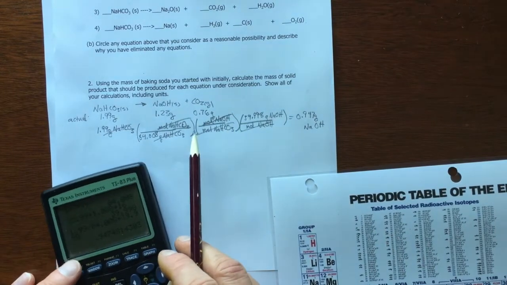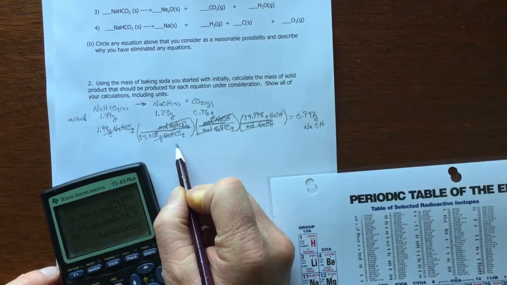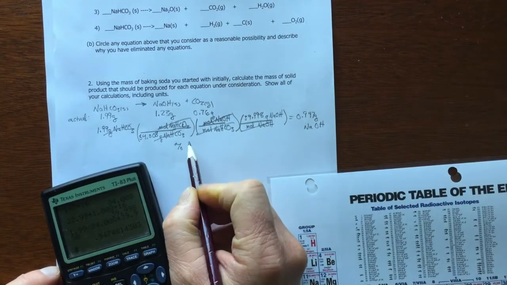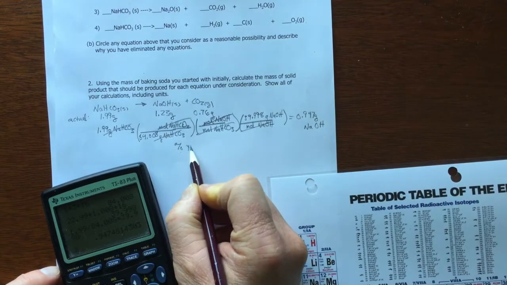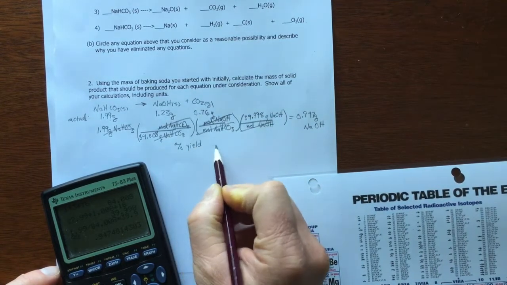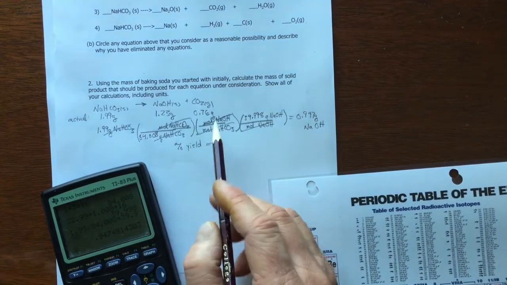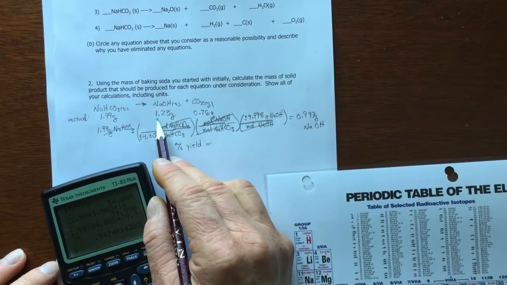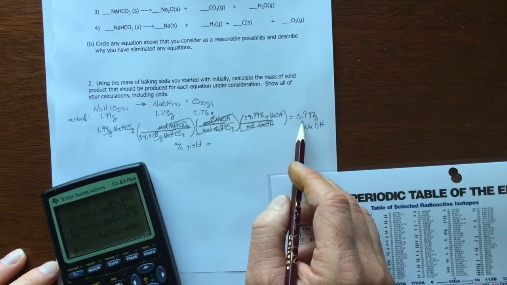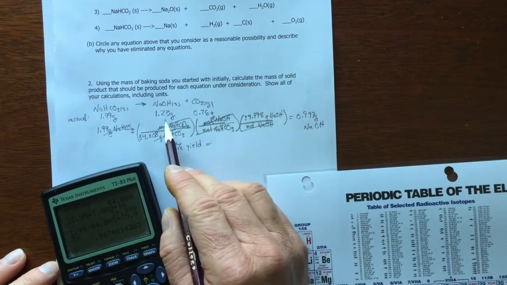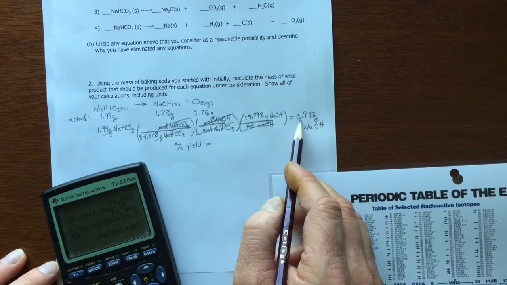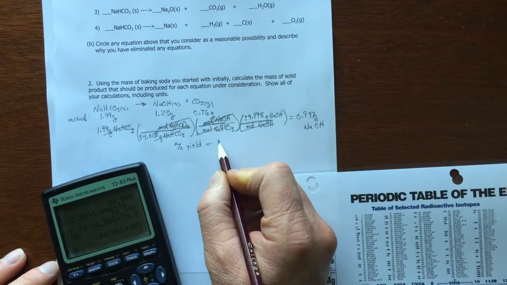We could in fact calculate a percent yield. Oh no, wait a minute. No, this doesn't work at all. Because my actual is greater than my theoretical. So I made more solid than I would have expected.